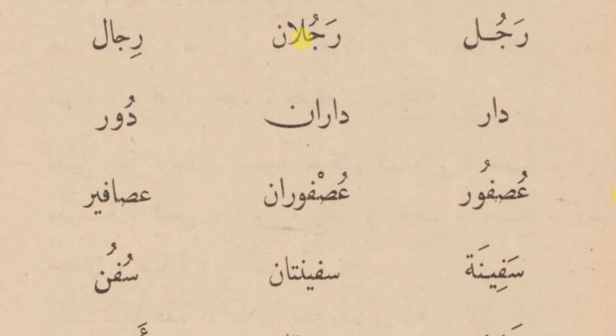Rajulan, 2 men. Notice now this a here indicates its position in the sentence. So if I say رجلان في الصورة, 2 men are in the picture, I use this a to indicate that it's the subject. This word, the 2 men, is the subject of the sentence. I wanted to indicate that they are in the picture. So they're the subject of the sentence.